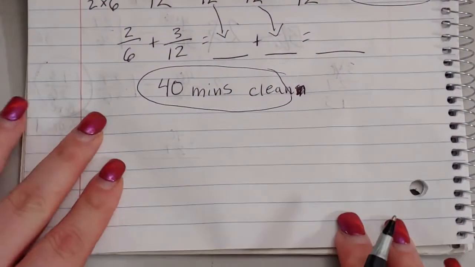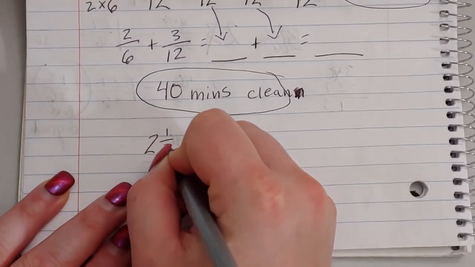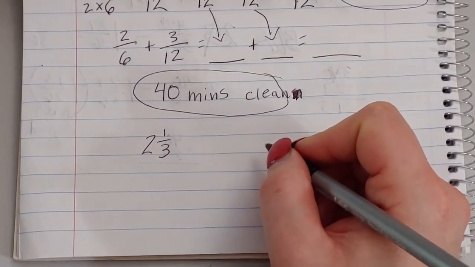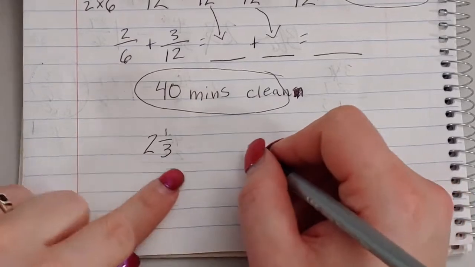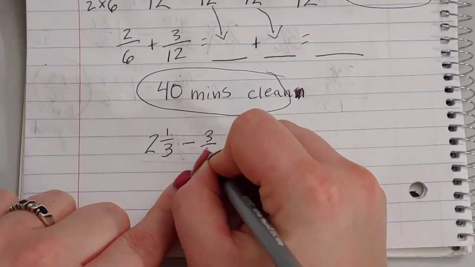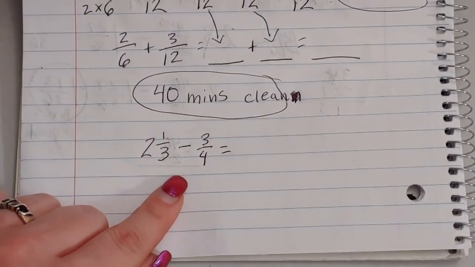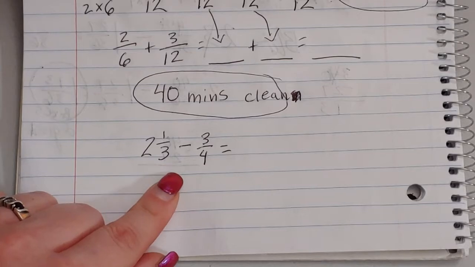There we go. Okay, so she wanted to spend 2 1/3, but she spent time cleaning. Spent. So she used some of that time. So subtraction. She used 3/4 of that hour. So how much time did she actually have? All right, so pause and solve.